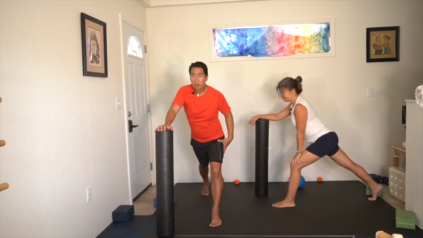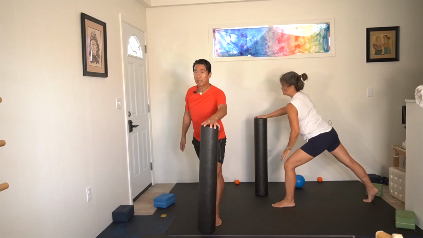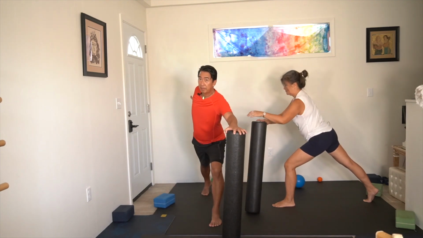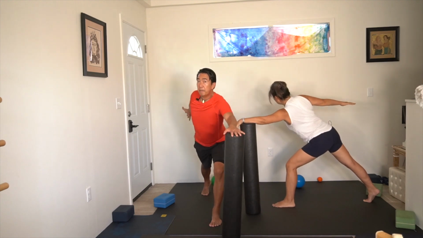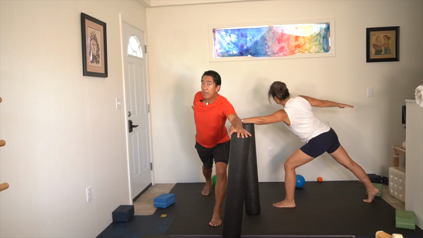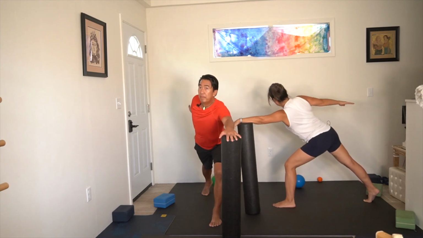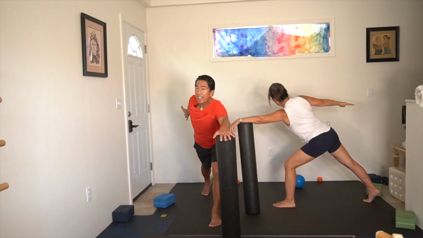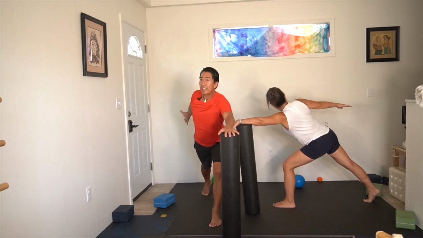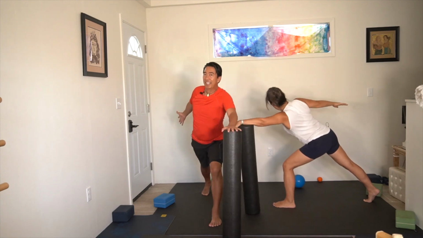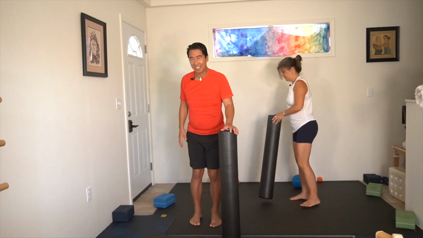Okay, now we're gonna open that hip back up like we did before, sucking that tummy. You're gonna put your roller underneath your right hand this time. Your left hand's back behind you, you're gonna hinge forward and then come back out, sucking that tummy. Chest up. Keep breathing. 10. Okay, let's switch sides.